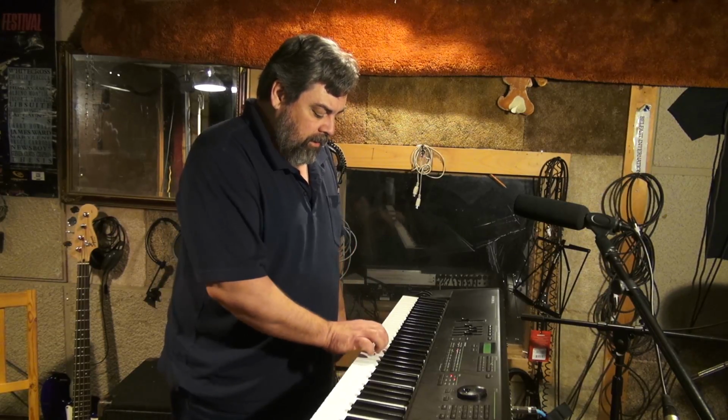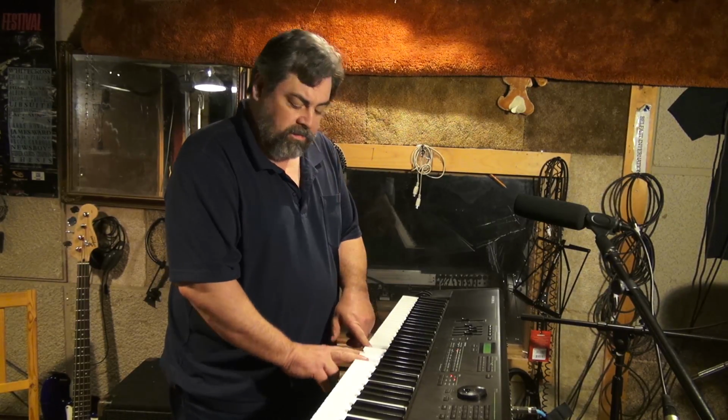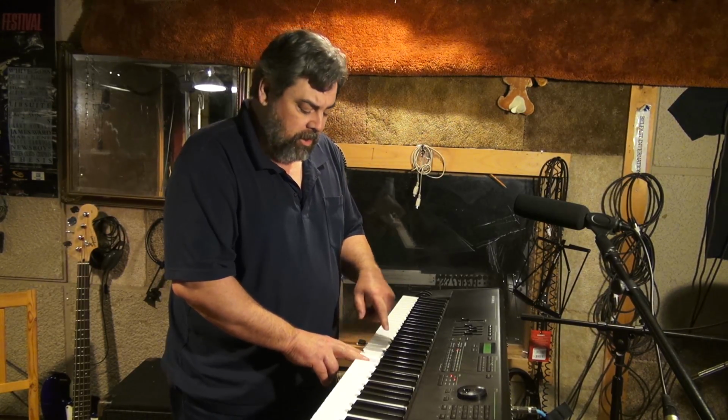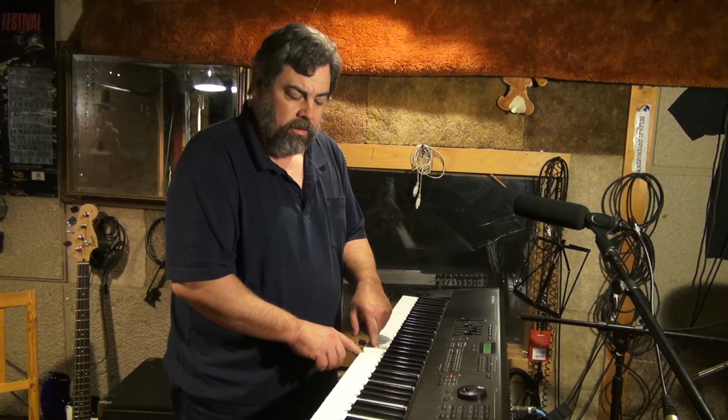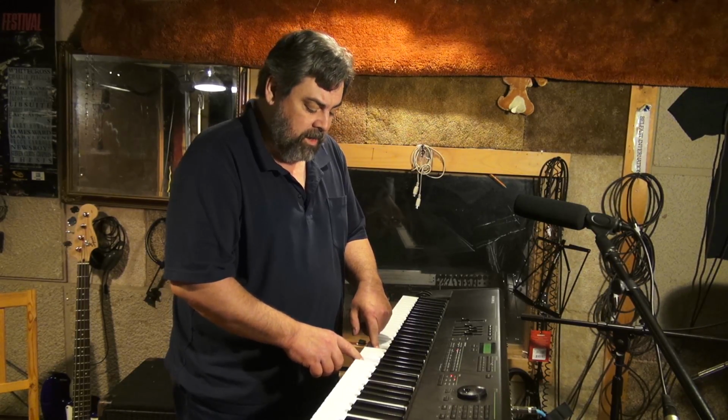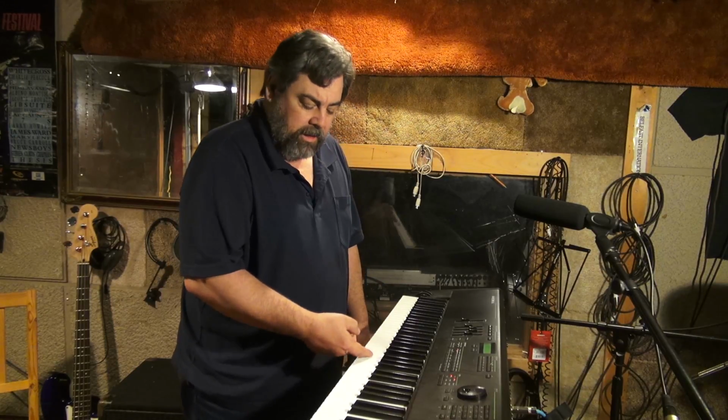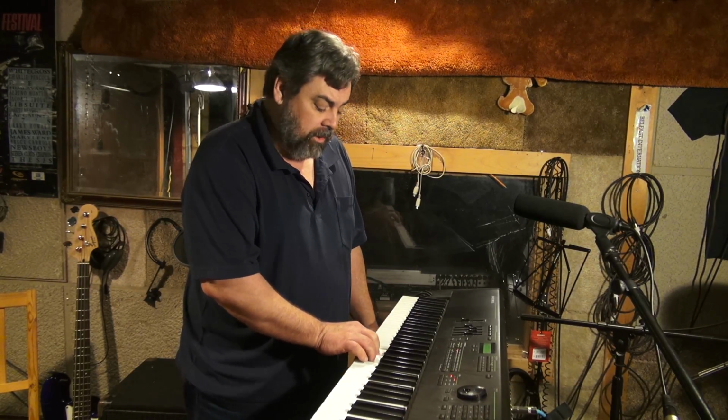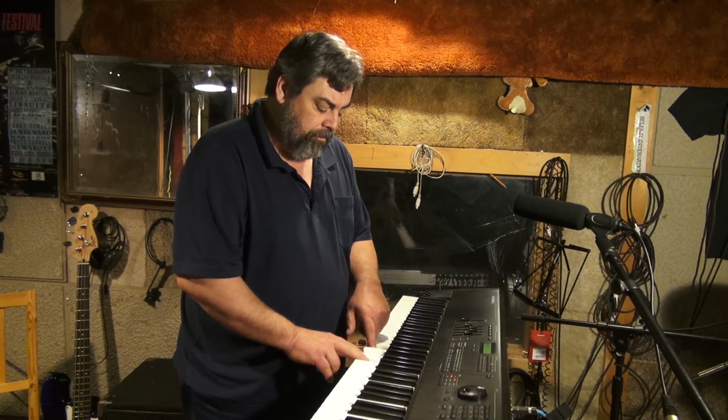So if you play the first chord that's available to you from the major scale, you're playing the first note and the third note and the fifth note of that scale. In this case, I'm playing the C major scale, so therefore the first, third, and fifth note of the C major scale is the C major chord.